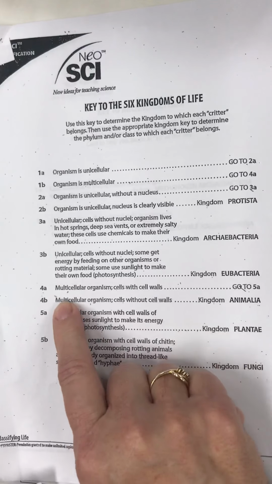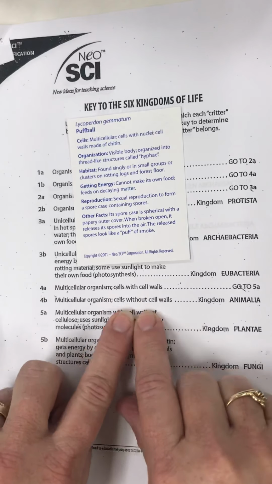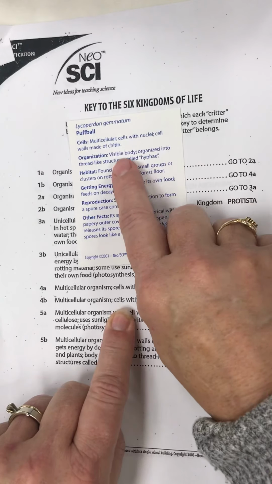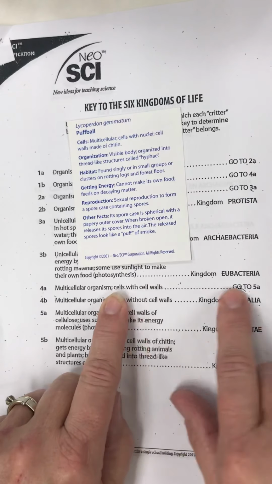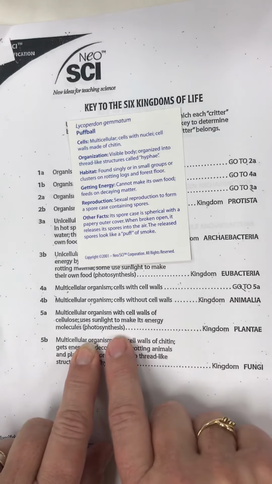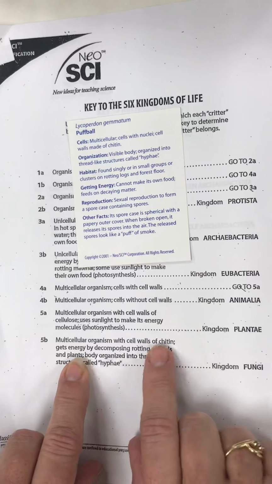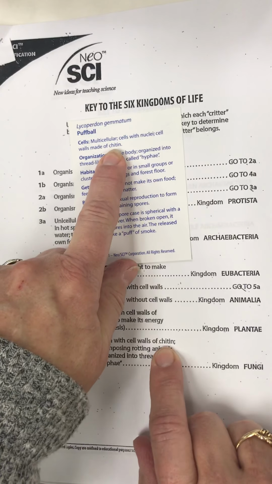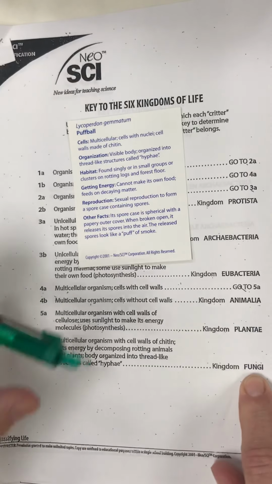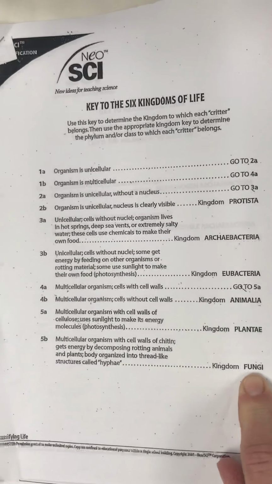Now I'm going to look at 4A and B and try to figure out what it says, multicellular with cell walls or without cell walls. So it says here, cells with nuclei. So with cell walls, go to 5A. So 5A, multicellular organism with cell walls of cellulose or cell walls of chitin. This says chitin. So your kingdom is fungi. So you'll go back to your answer sheet and you'll write for puffball that it's kingdom fungi.